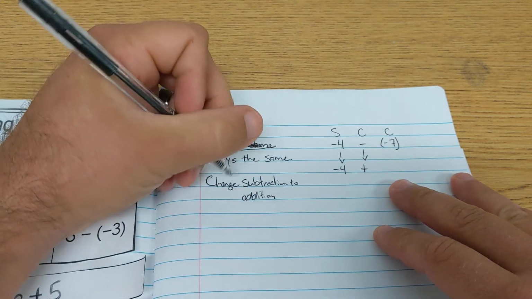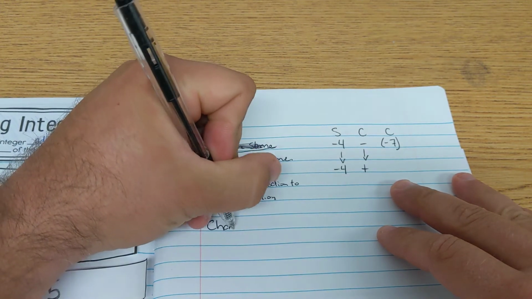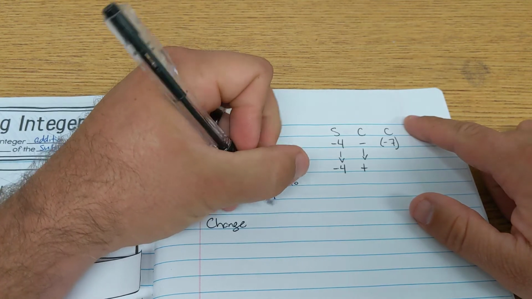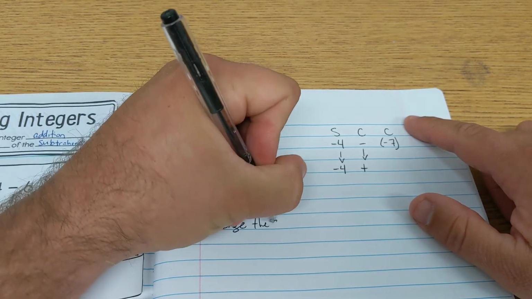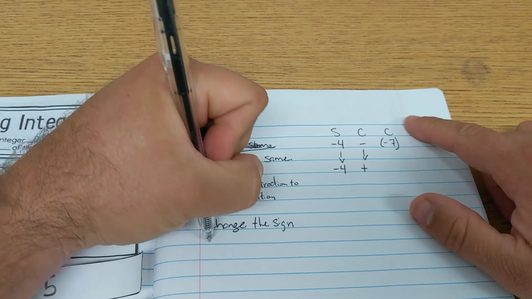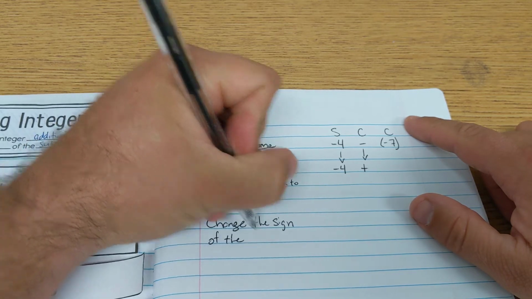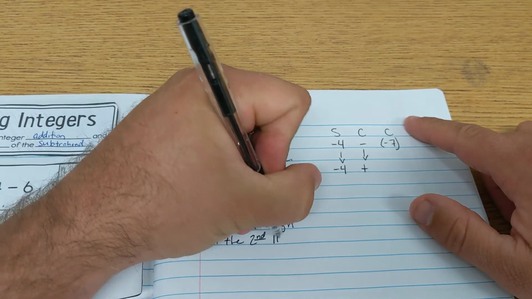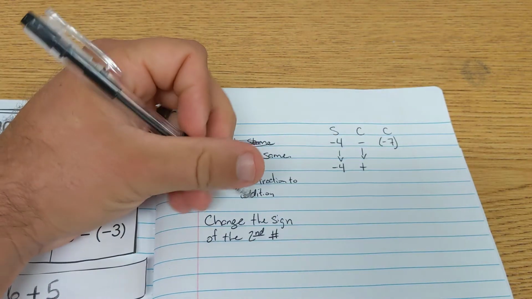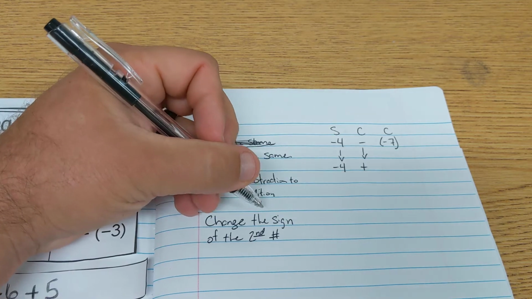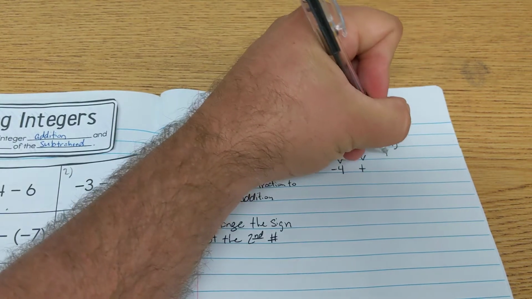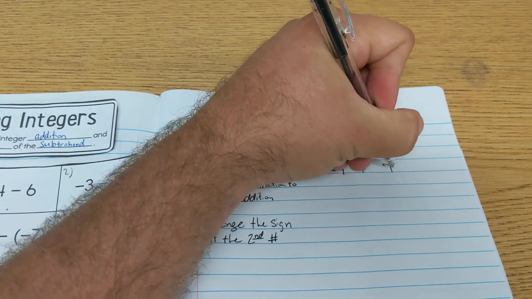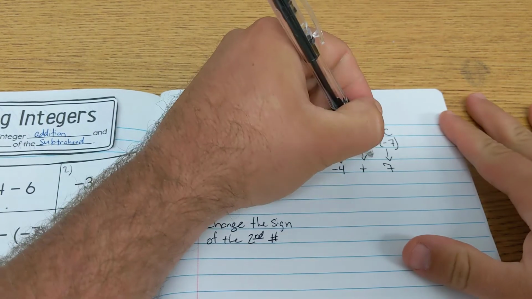All right. And the last C, this one right up here, change the sign of the second number. Okay, that's not a hashtag. All right, that's a number sign. All right, so we're going to change the sign. And right now this sign is negative, so we're going to change that to a positive 7. Now, here's what we're left with.